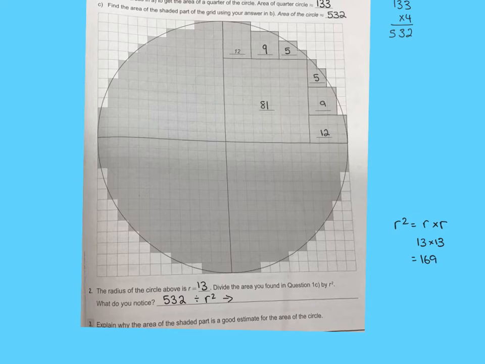So this means we need to divide 532 by 169. The answer to this is about 3.1479. And what you might recognize or notice is that the first 3 digits are the same as the digits of pi.